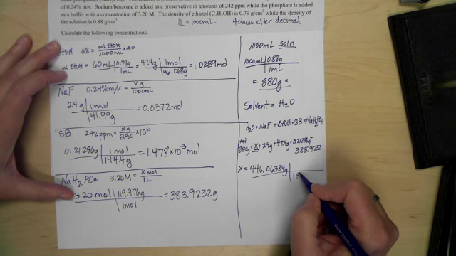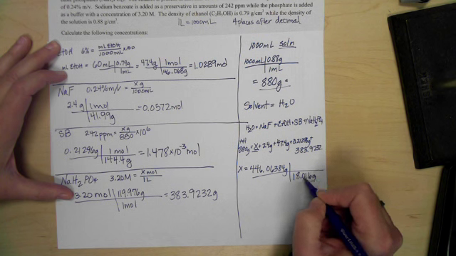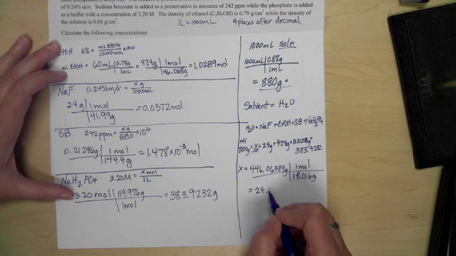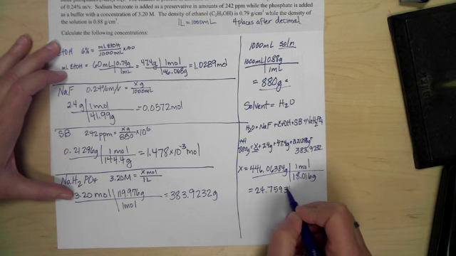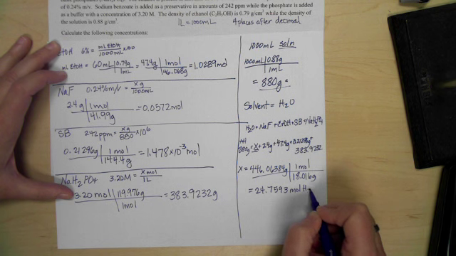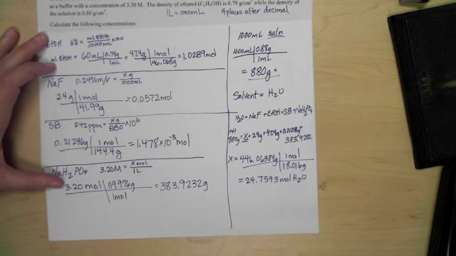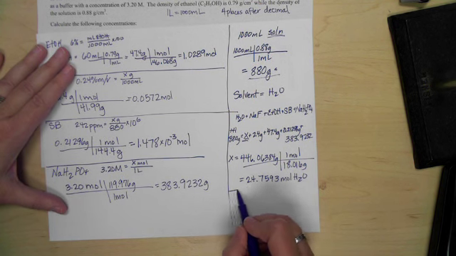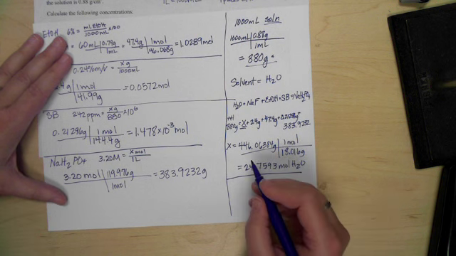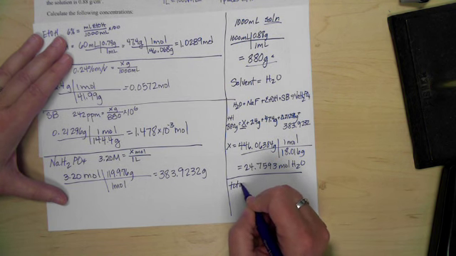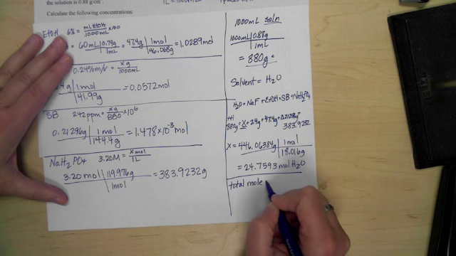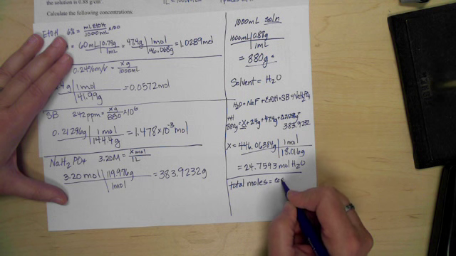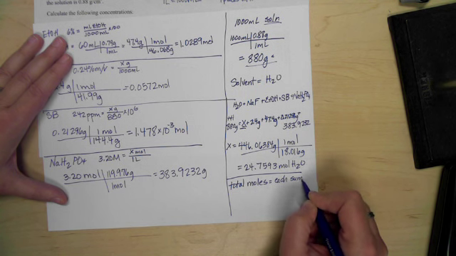Now, again, we're going to need the moles, so 18.016 grams per 1 mole. And we have 24.7593 moles of water. Okay, so now we have grams and moles of everything. The only thing we don't have, and I'm going to go ahead and put a line here so you can differentiate, is the total moles, which you'll need for the mole fraction, is equal to each added. And we'll just say summed.